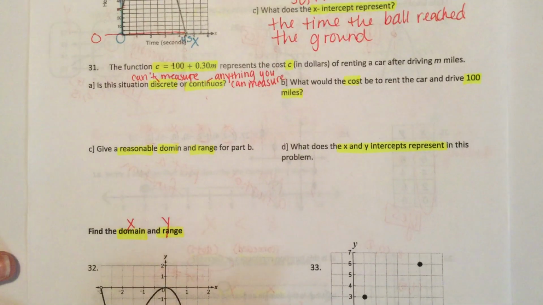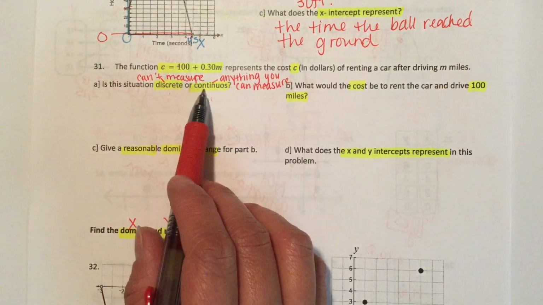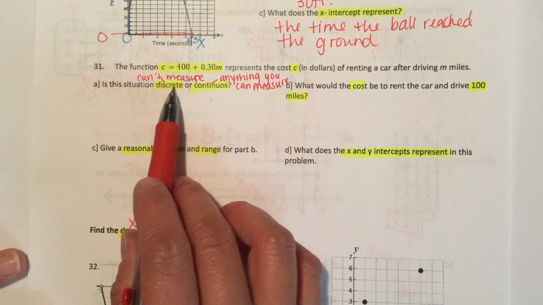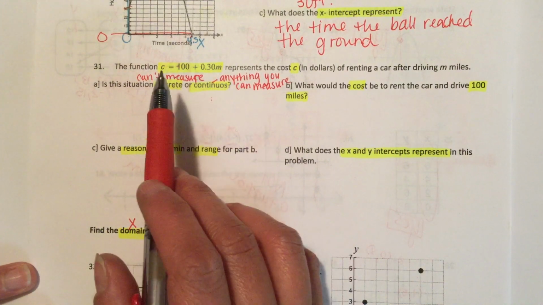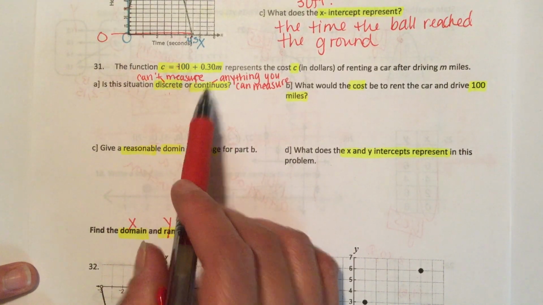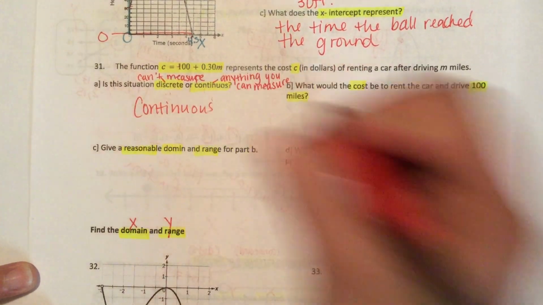Number 31. The function c equals 100 plus 0.30 m represents the cost c in dollars of renting a car after driving m miles. In this situation, is it discrete or continuous? Well, discrete are things you can't measure, like people, books, dogs. Continuous is anything you can measure. So this is continuous because you can measure in miles.